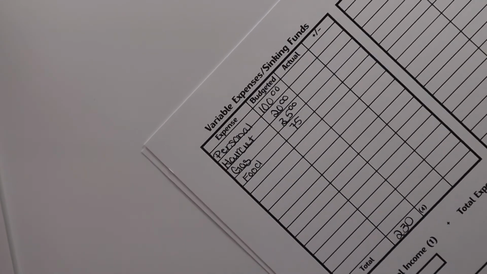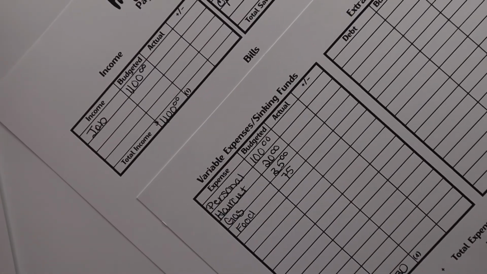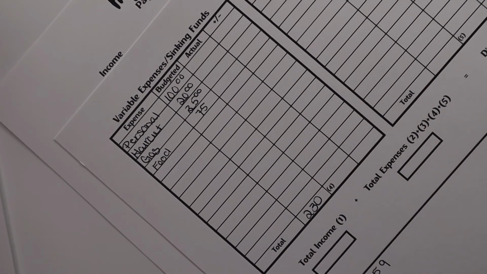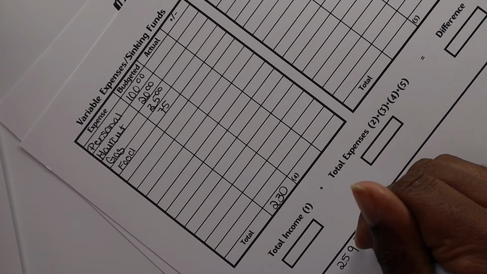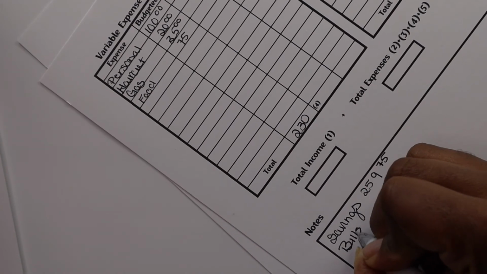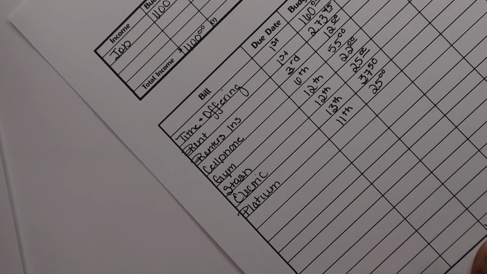So if we look at their numbers here, their savings is $259.75, right? Yep, 75. They have bills, and that is $610.25.